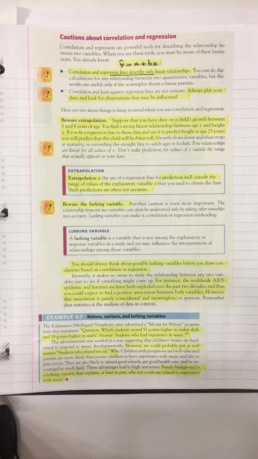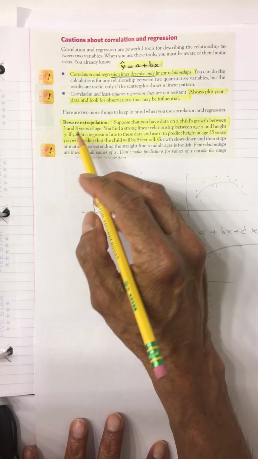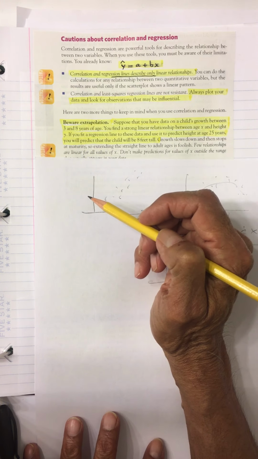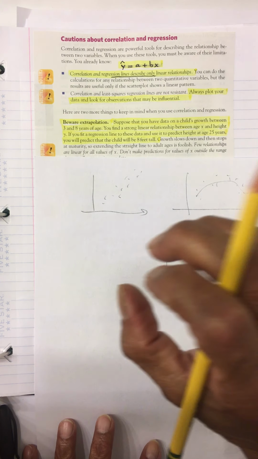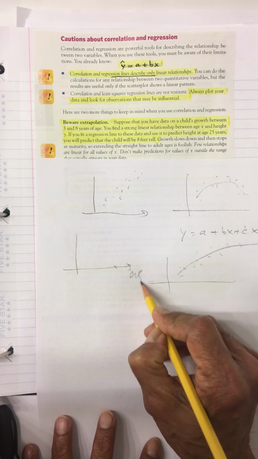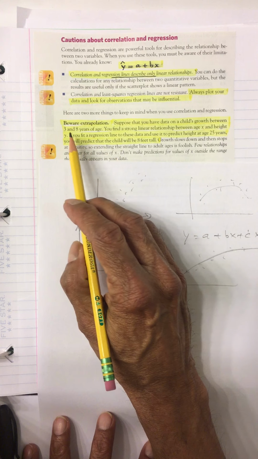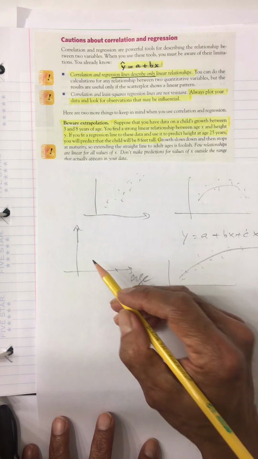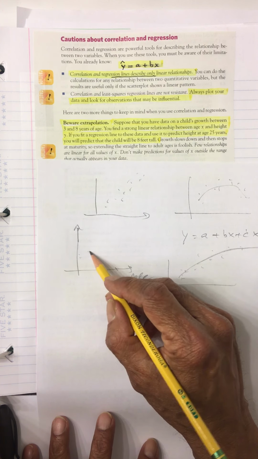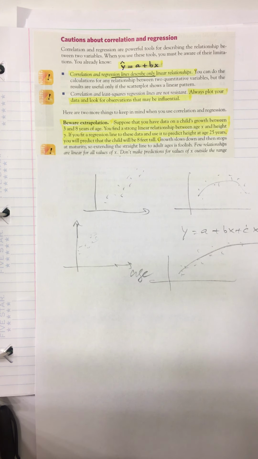In this example, suppose you're trying to analyze the height of little kids from age 3 to 8, the height against their age. So you have age here and height over there, looking at kids from age 3 to 8. Most probably it will have a linear trend within that range.